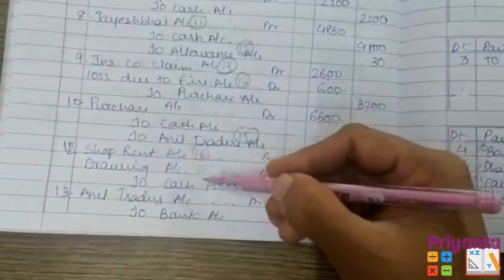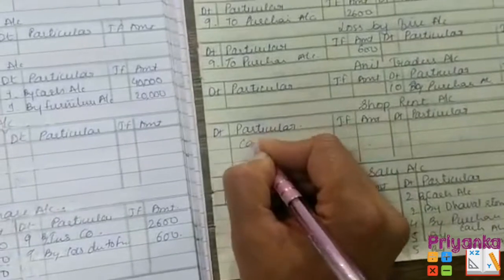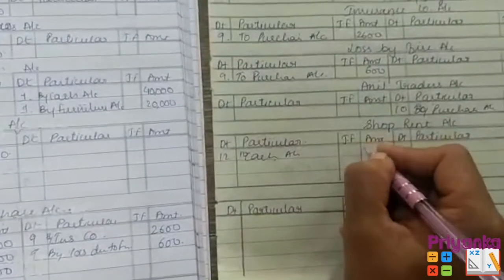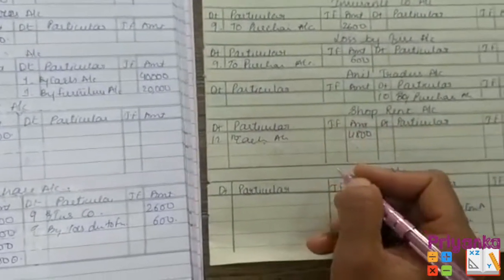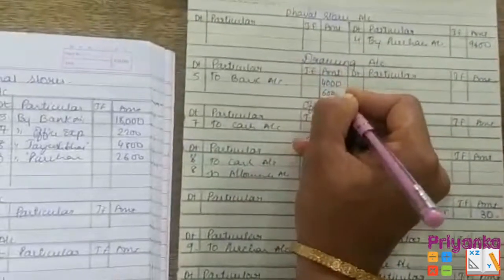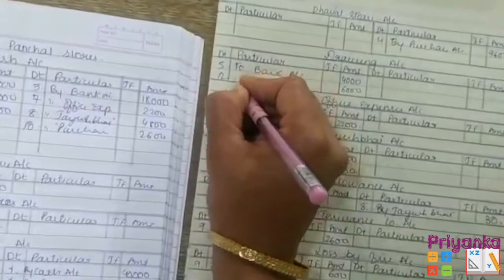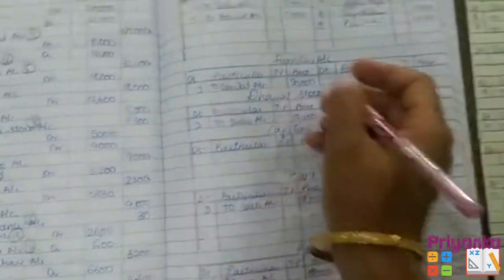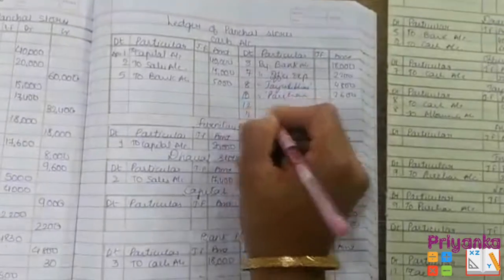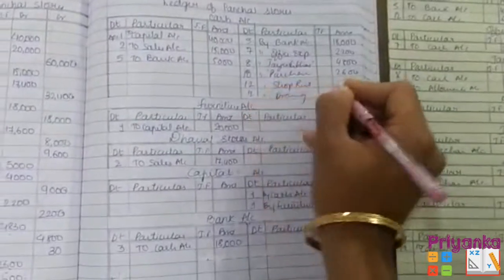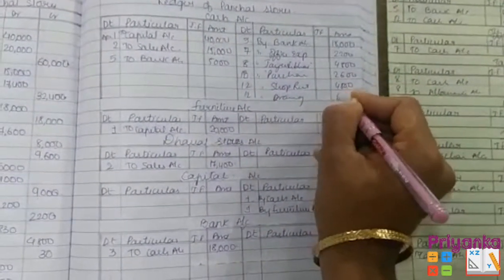Next is for shop rent. Here is the shop rent. Come to the debit side and we'll write cash account, 12th one, with the amount 4,800. And in drawing, we'll write 6,000 by writing the date to cash account. Now we'll go to the cash account at the credit side and we'll write both shop rent and drawing with the amount 4,800 and 6,000.